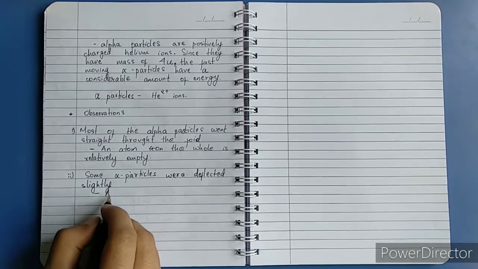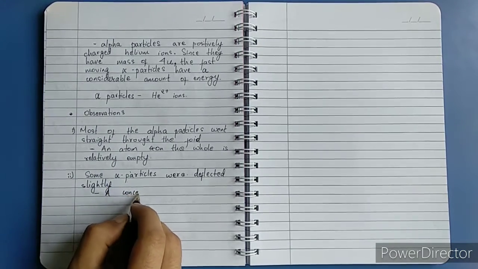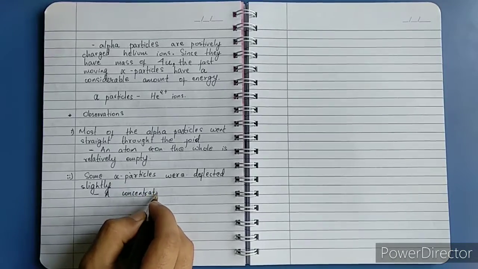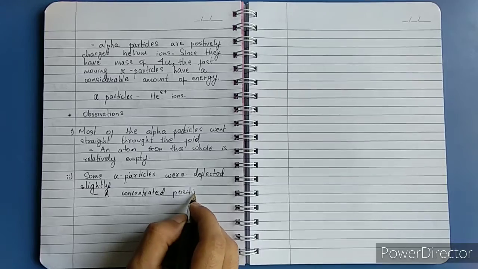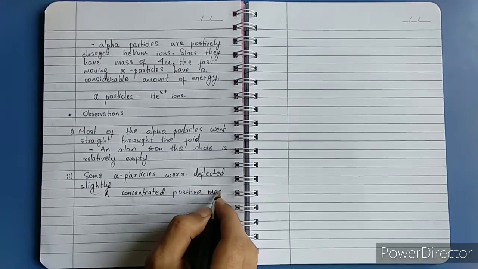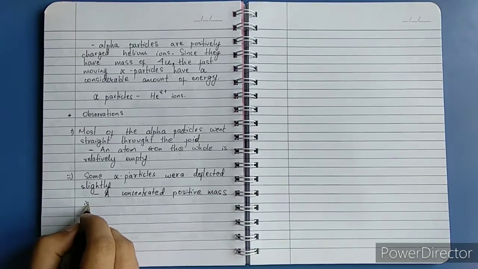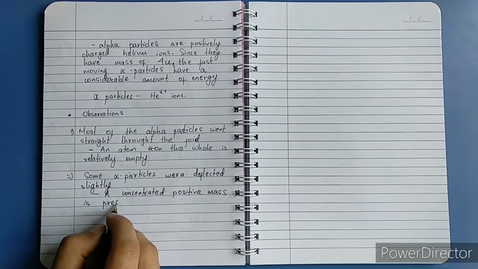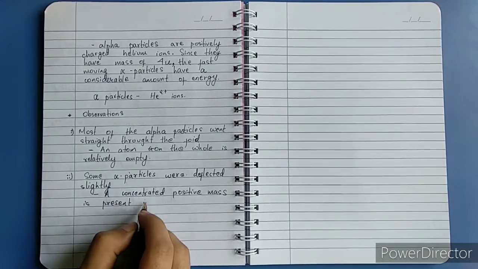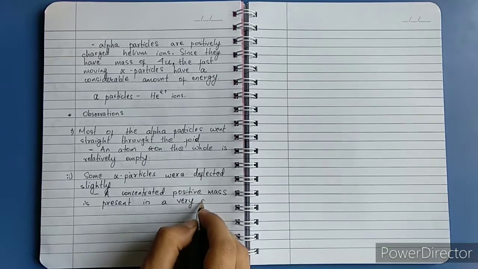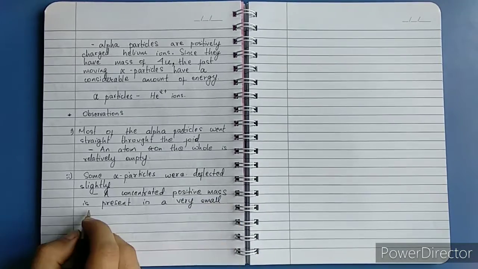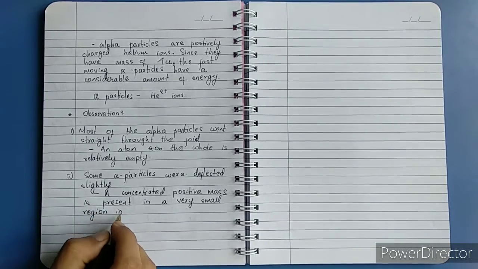Conclusion: a concentrated positive mass is present in a very small region in an atom.